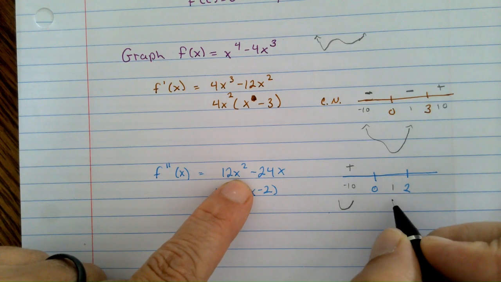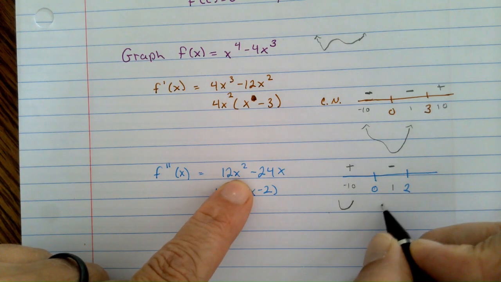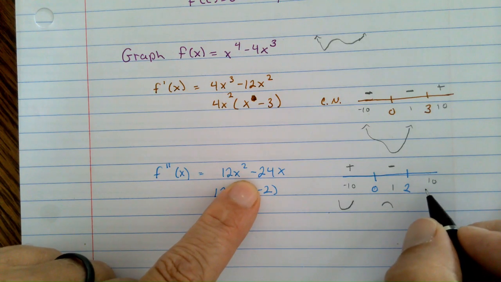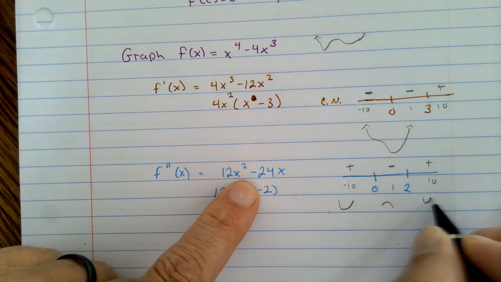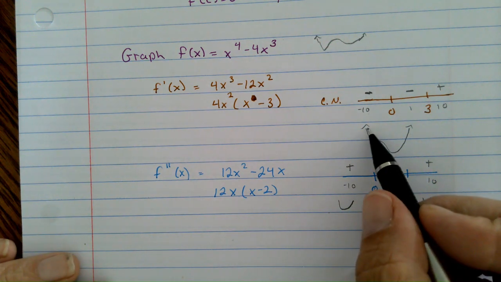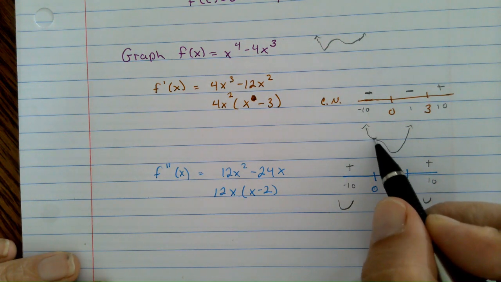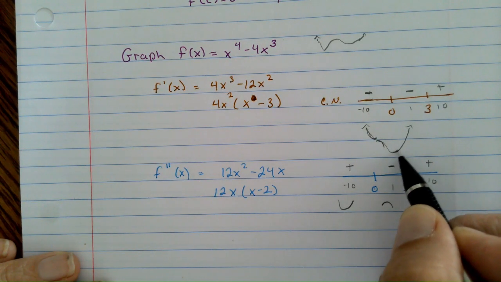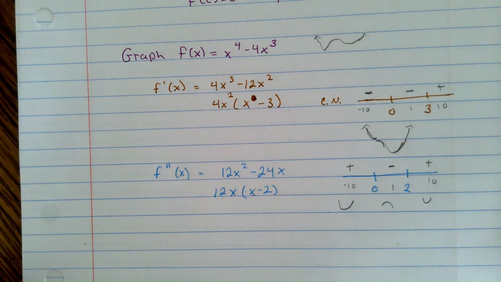If I plug in 1, 12 minus 24 is negative. That'd be concave down. And something like 10, that would be 1,200 minus 240. So that's definitely positive, so concave up. Are we seeing the concave up right here? Then concave down. Then concave up. Okay.